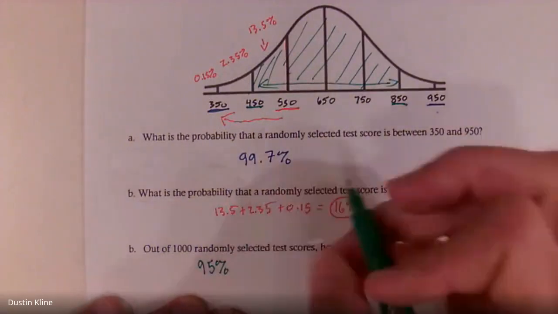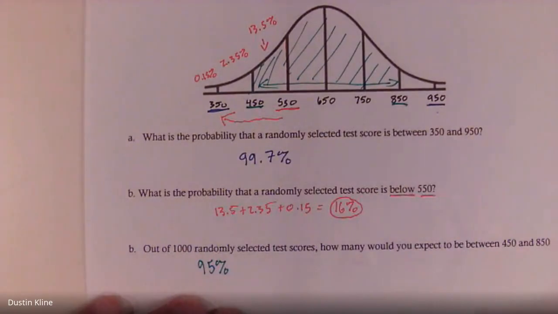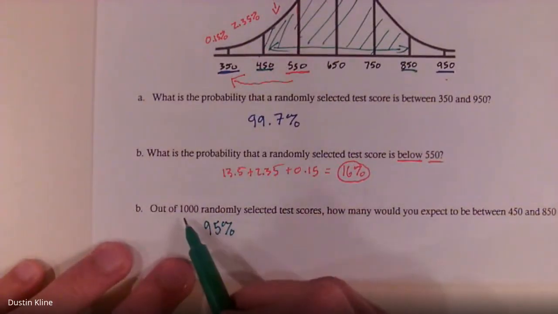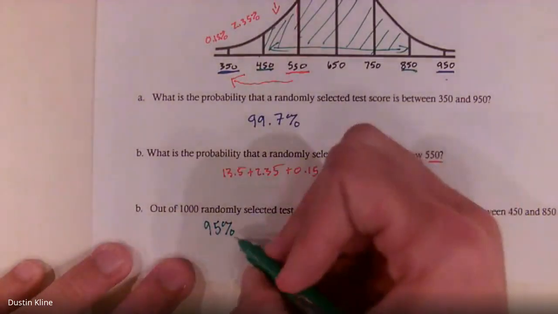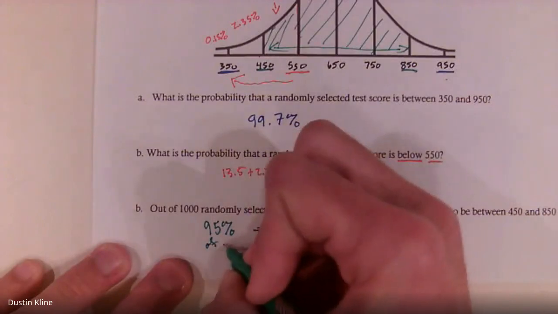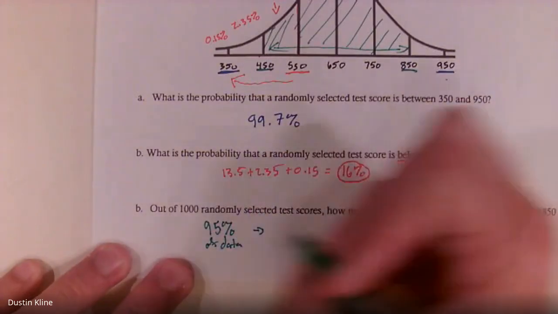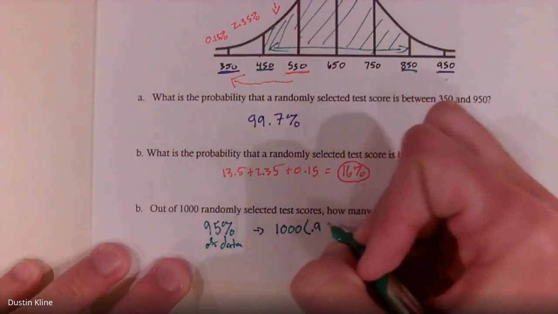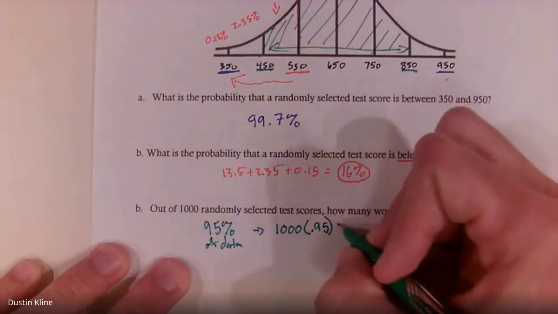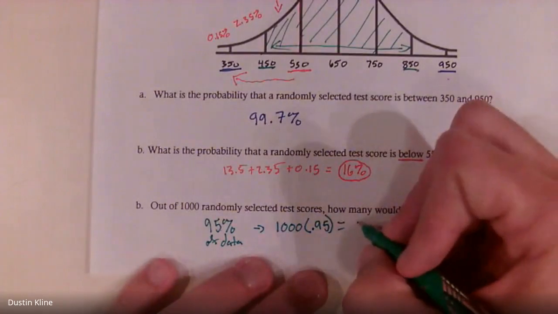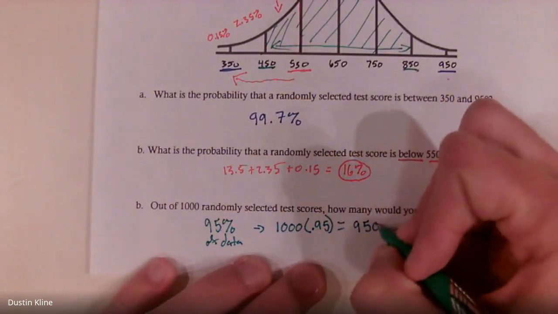But we also know that that's within 2, so that's one of our empirical rule marks. Okay, so 95%. Well, what's 95% of 1,000? 1,000 times 0.95, we know, is going to give us 950 test scores.